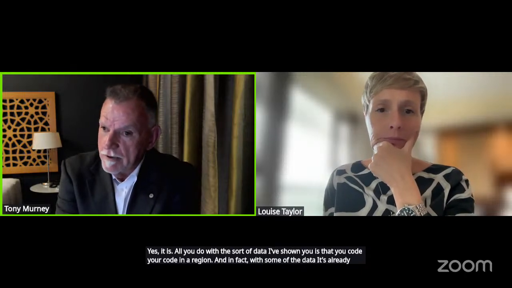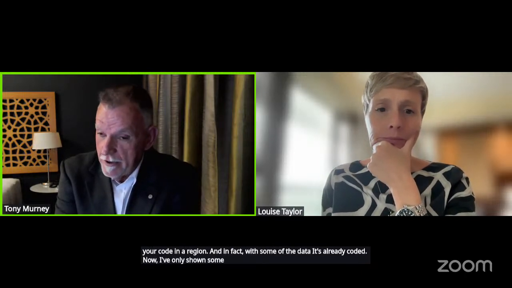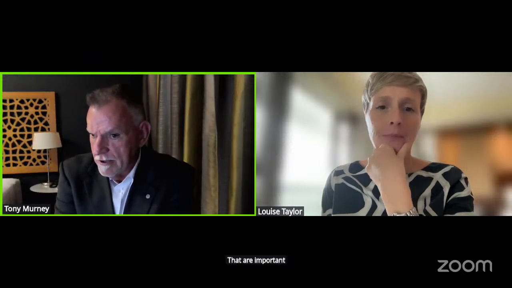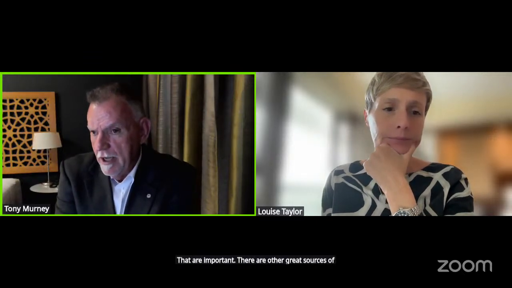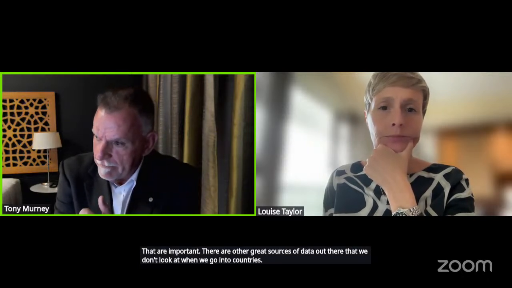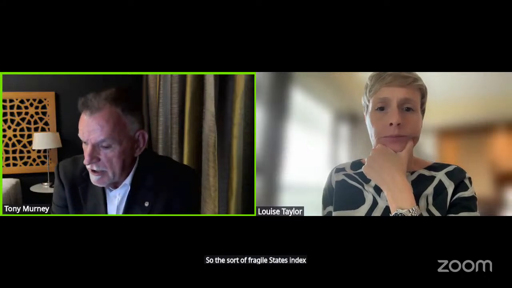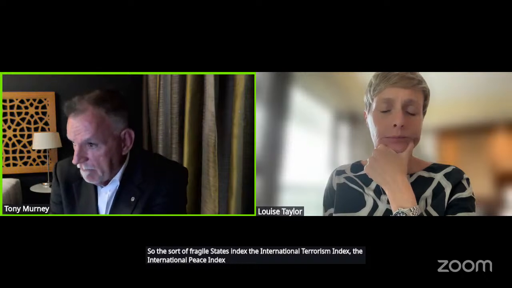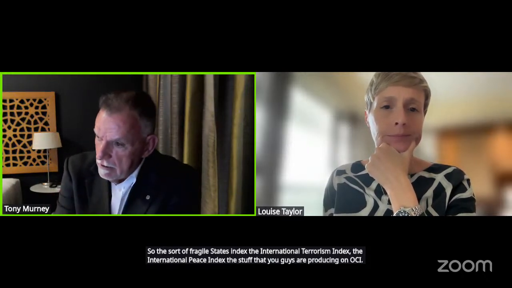Now, I've only shown some of the indices here that are important. There are other great sources of data out there that we don't look at when we go into countries. So the sort of fragile states index, the international terrorism index, the international peace index, the stuff that you guys are producing on OCI. So there are a lot of stuff out there.